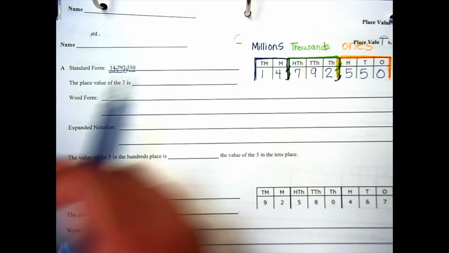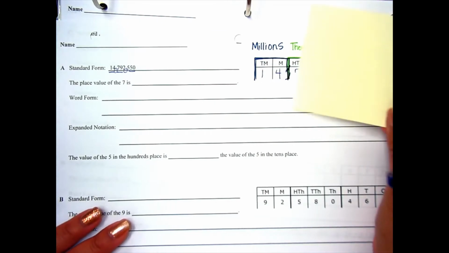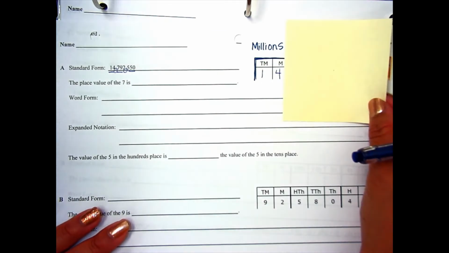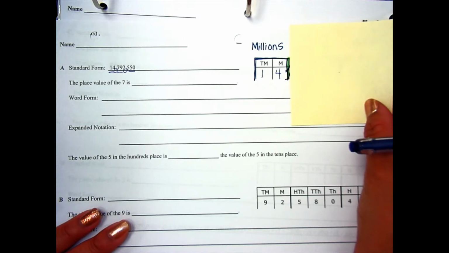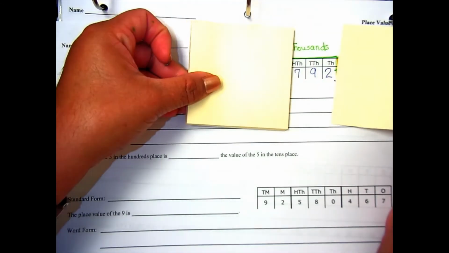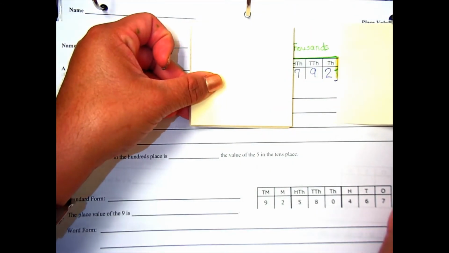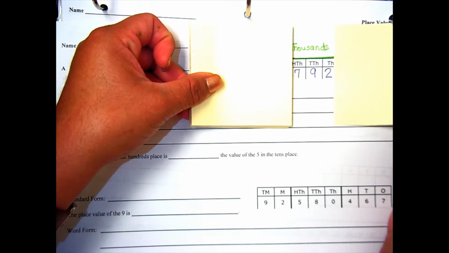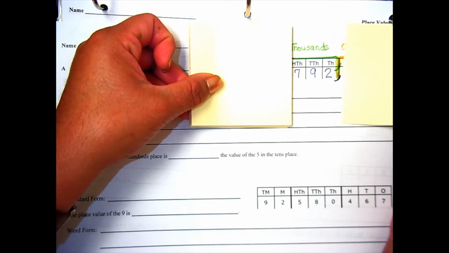So let's start reading this number. What is that number right there? You read it just 14, right? 14. So 14 is in the millions period. So then we say 14 million. This one, you read it to yourself or read it out loud. 792, 792 what? 1,000.